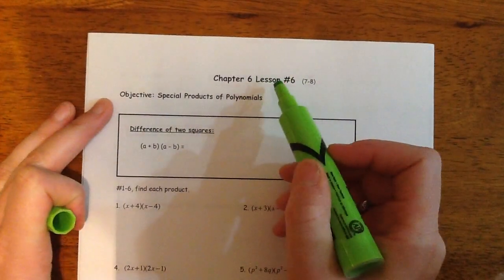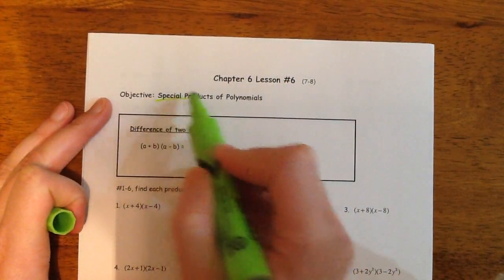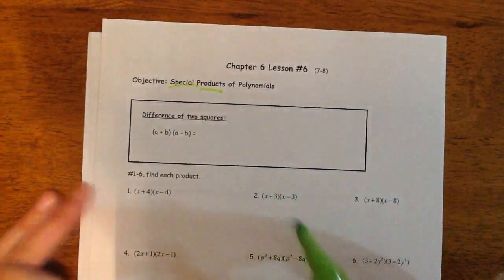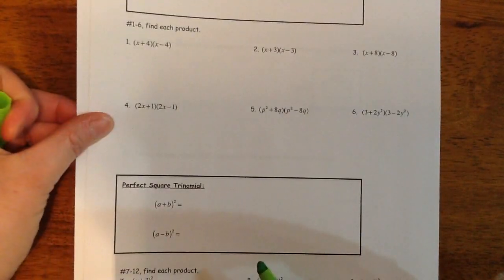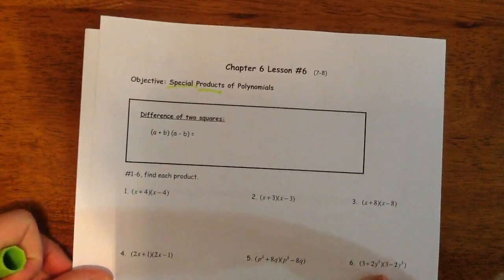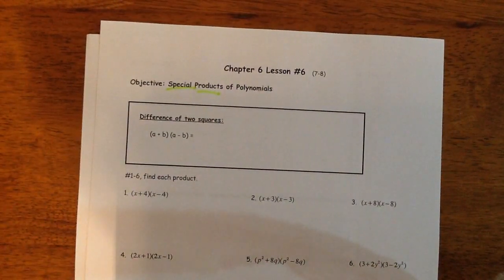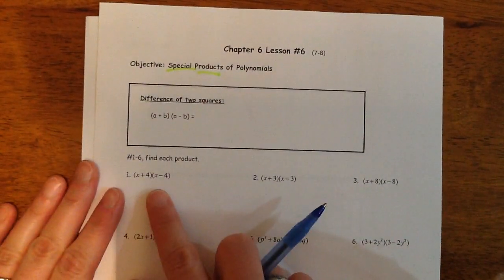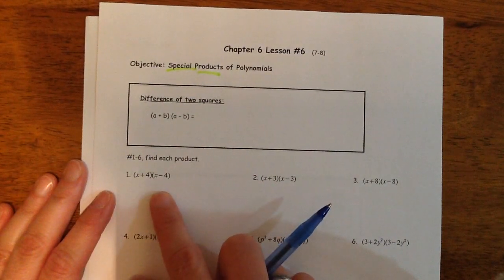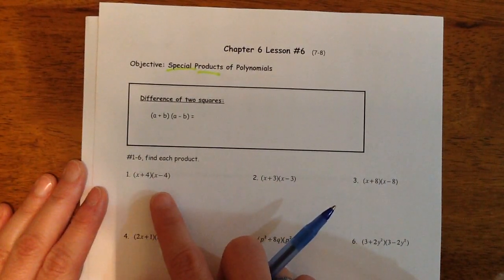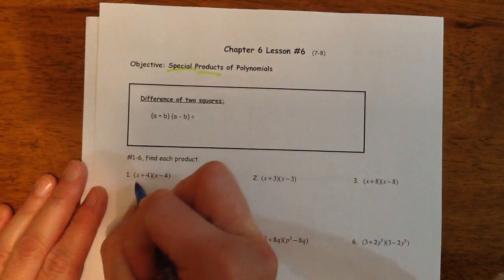So lesson 6.6 is about special products. Basically, there's two special cases in today's lesson. You've got the two boxes here, and these are very, very important for Algebra 1B, so you really got to know them. Before we fill in this box, let's go down here and FOIL, just like we did yesterday. Nothing different. Let's FOIL this out.